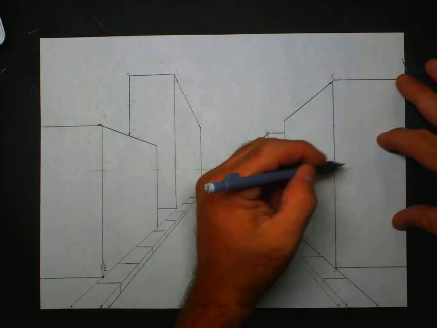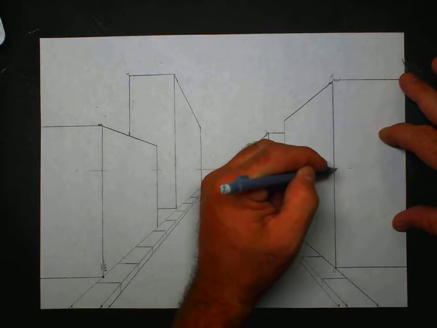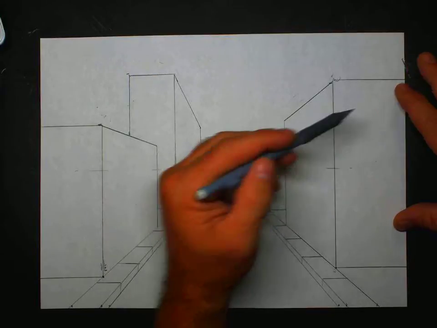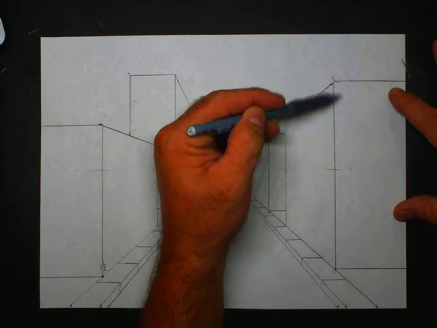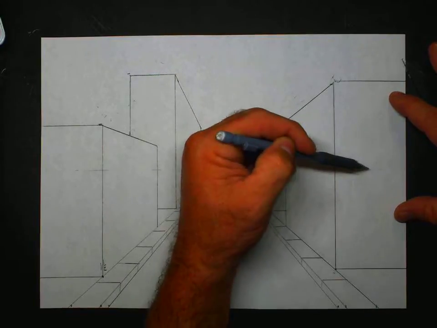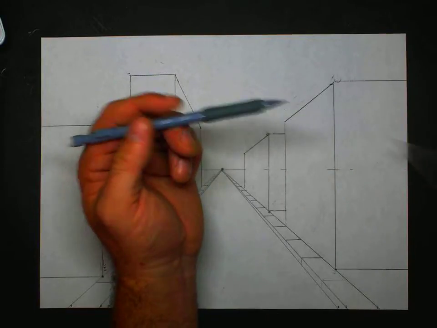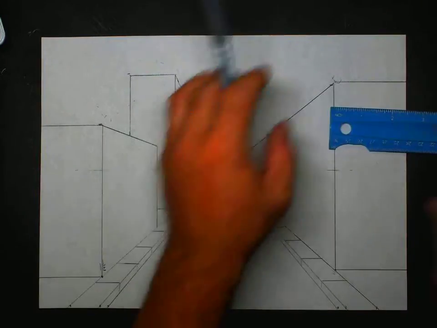You can see where the hint of my horizon line was. I'm going to say this is maybe a 2-story building. So all I'm going to do up here is put a couple windows. I'm going to make tall rectangles above the horizon line. I'm just going to do tall, skinny rectangles. I'm not going to measure anything.